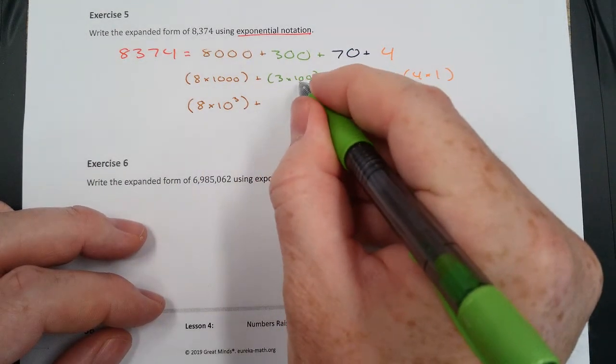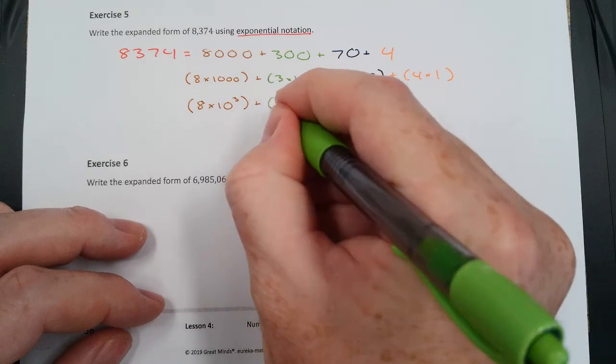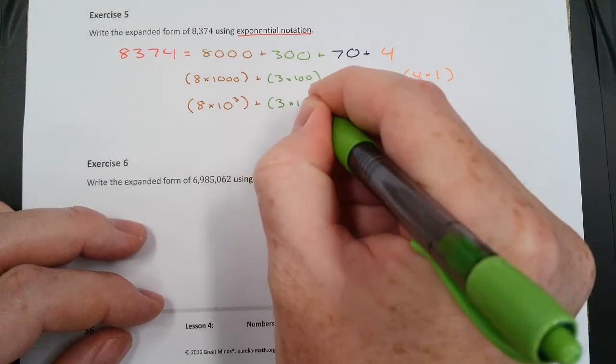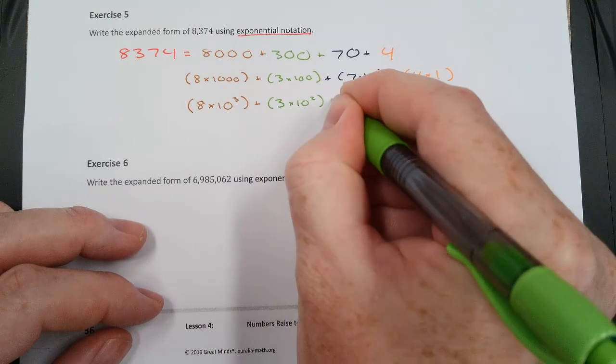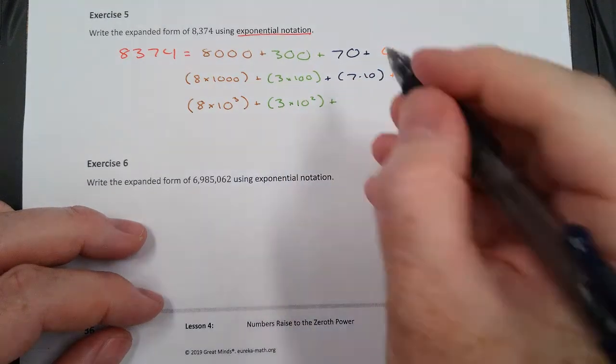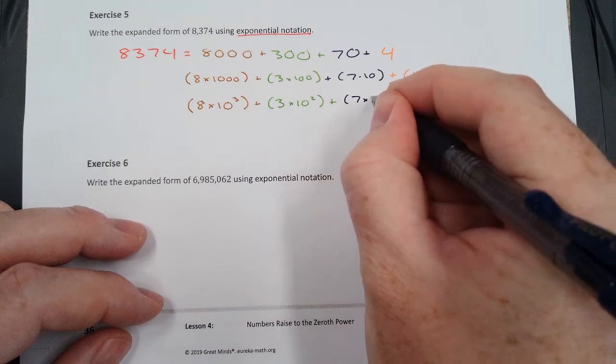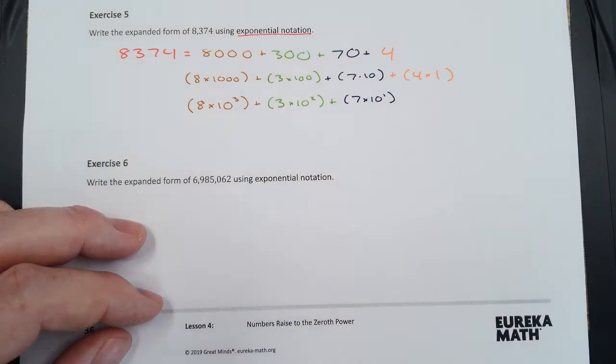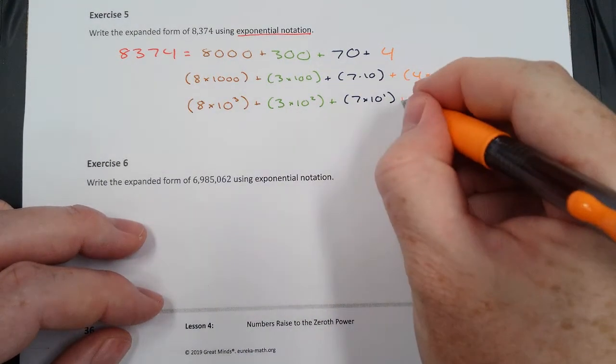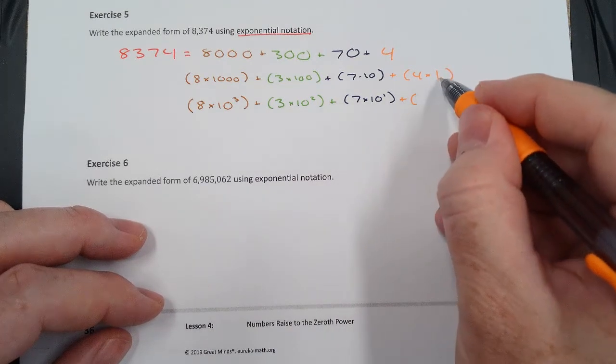And 100 is 10 squared. So we do 3 times 10 squared. And 10 is 10 to the first. So we do 7 times 10 to the first. And this is 4 times 1.